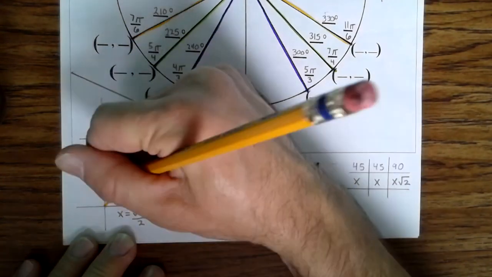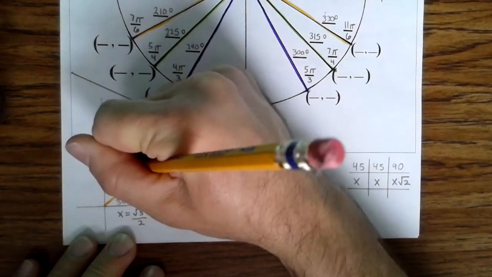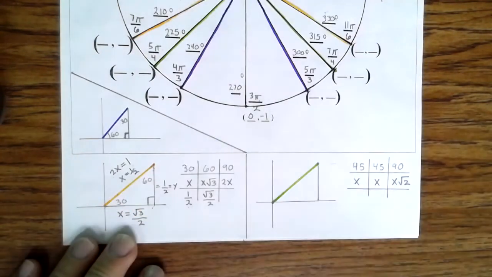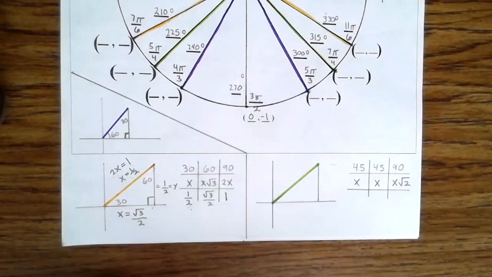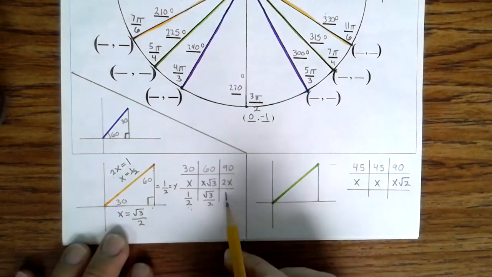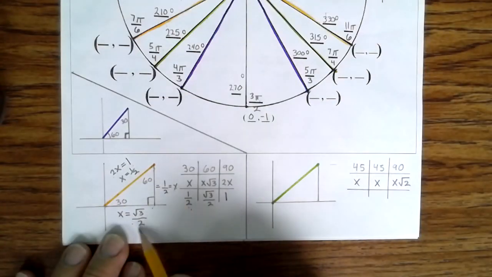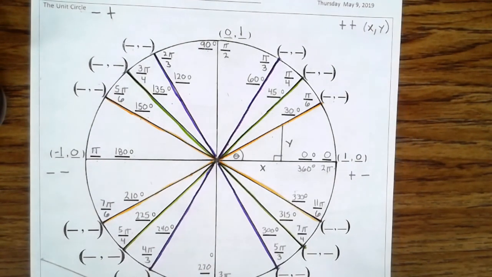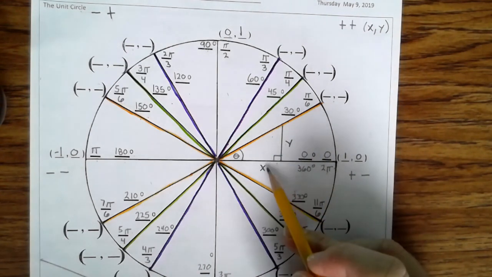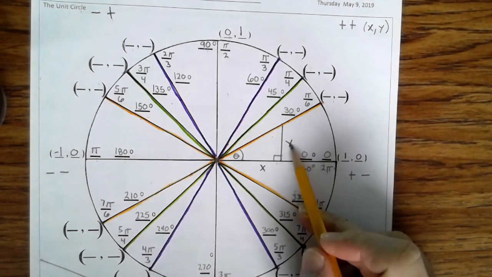Okay. Now, we're going to use this information to help us fill in the x and y in each piece, okay? So, we know that in this case for 30 degrees, okay, that the y is 1/2 and the x is square root of 3 divided by 2.